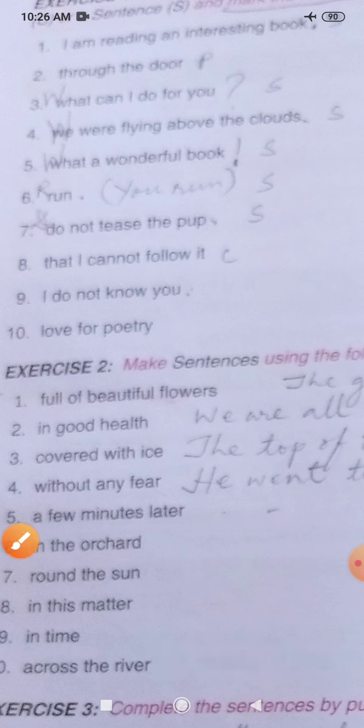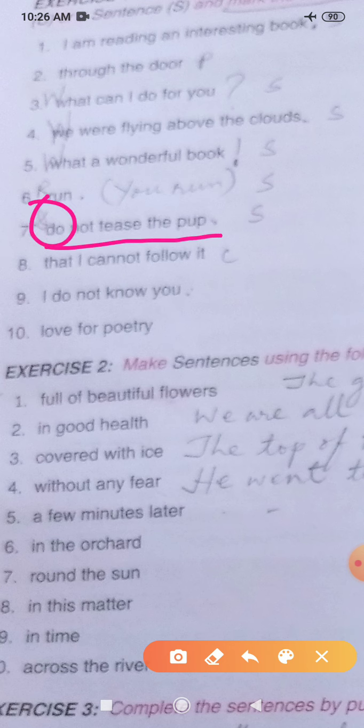Hope all of you are getting it. Number 7. Do not tease the pup. Okay, pup means puppies. Do not tease the pup. So it is also a sentence. Why? Because it is giving you a complete meaning. Only lacking here is that the beginning should be capital, at last there should be a full stop, and it should be tick marked under the heading S.